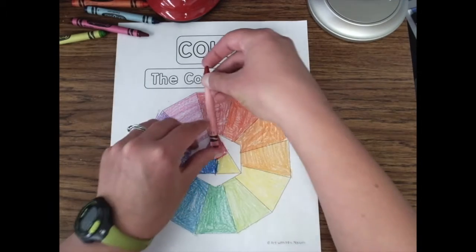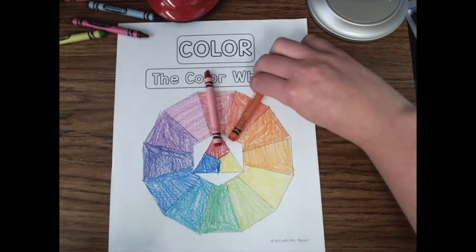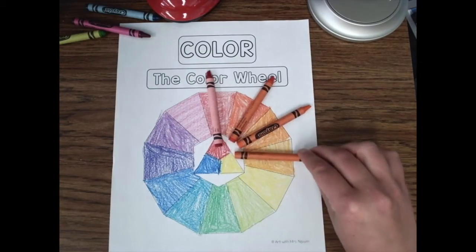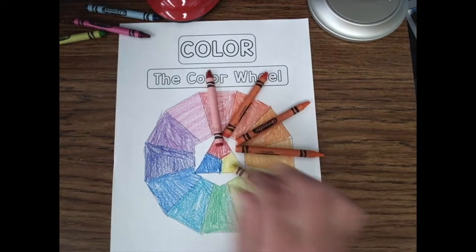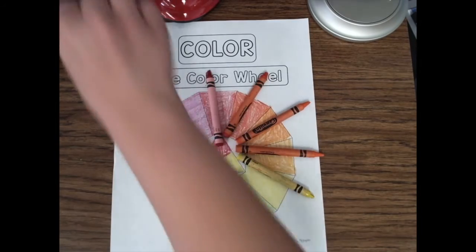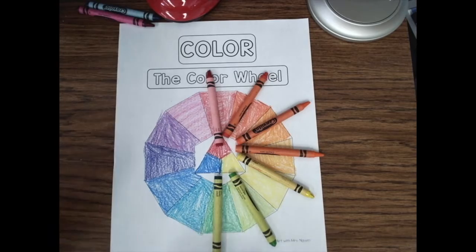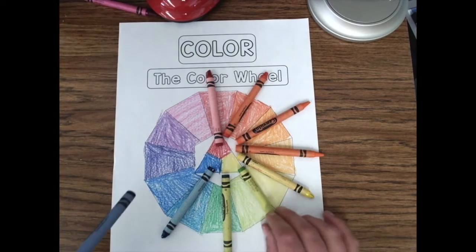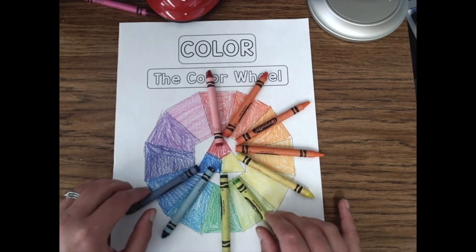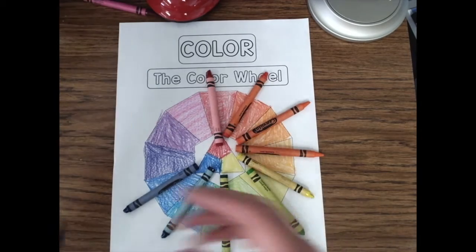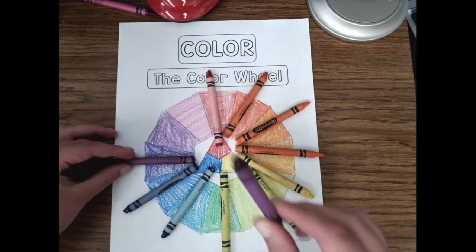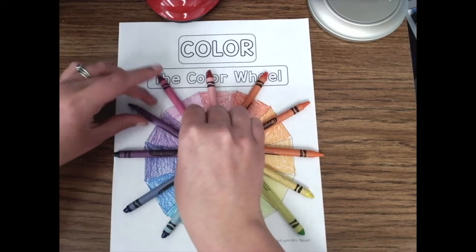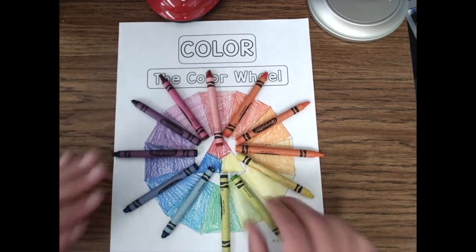On our color wheel are red, red-orange, orange, yellow-orange, yellow, yellow-green, green, blue-green, blue, blue-violet, violet, purple, and red-violet. So these are the colors on our color wheel.